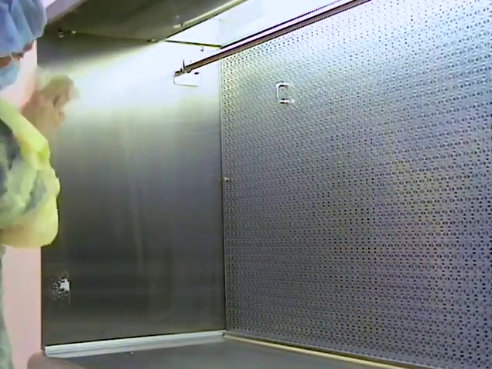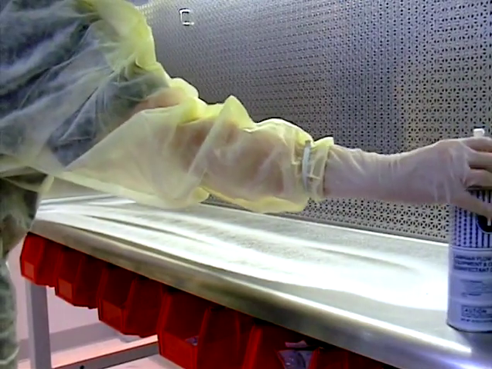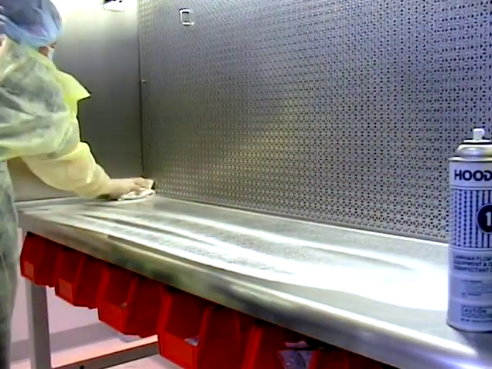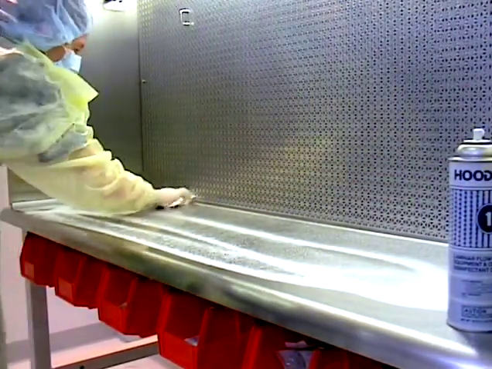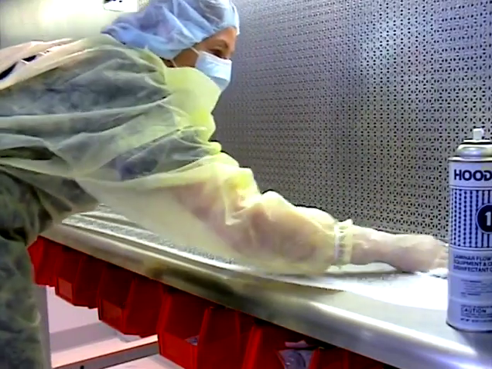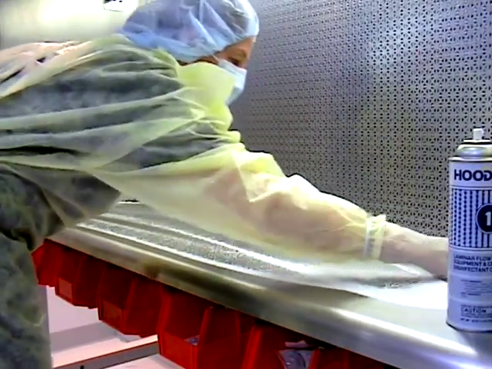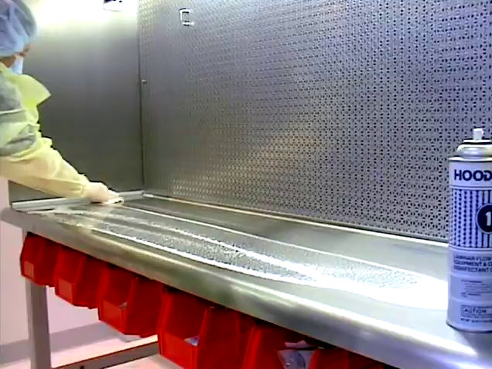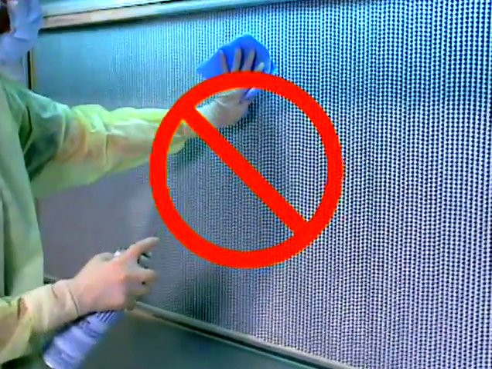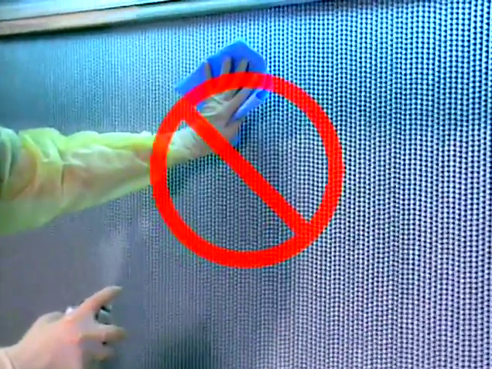Finally, the work surface should be cleaned using a pattern similar to that used to clean the top of the unit. Do not use back-to-front strokes, which will carry contaminants from the front of the hood back to the rear. No attempt should ever be made to clean the HEPA filter. Also, the protective screen should not be cleaned in place.